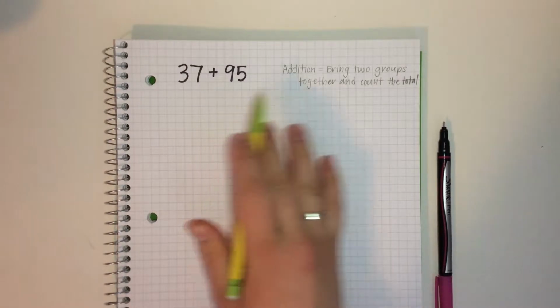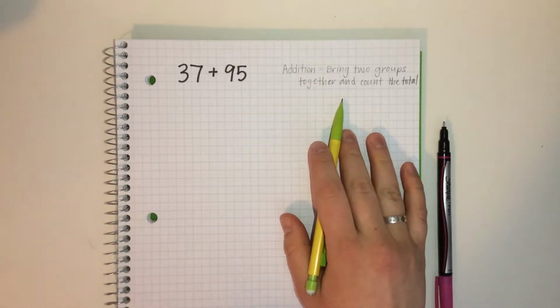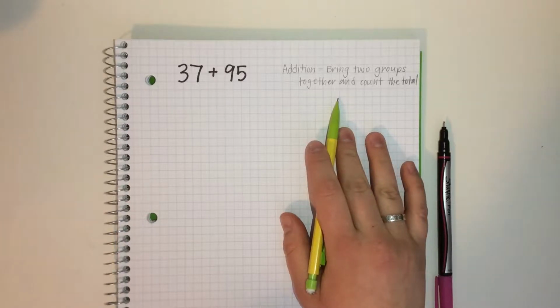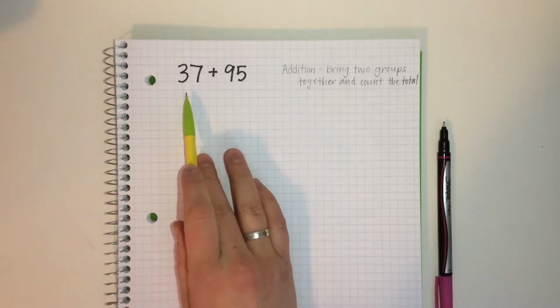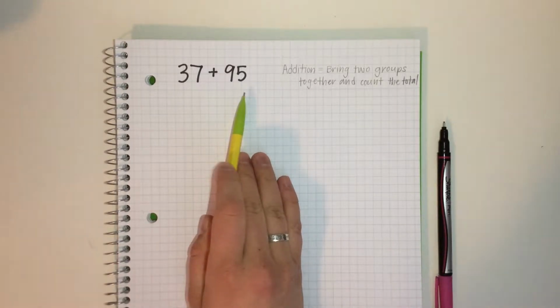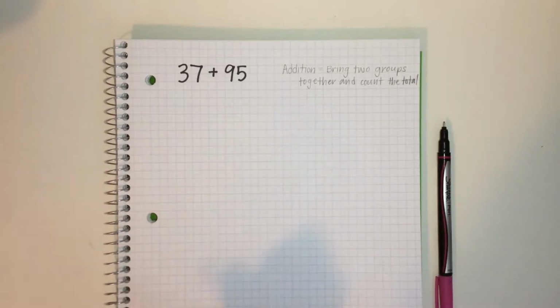If we go back to the meaning of addition, which I wrote out here, addition is when we bring two groups together and count the total. So in this case, we're bringing a group of 37 and a group of 95. We're going to bring those two together and then count how much we have at the end.